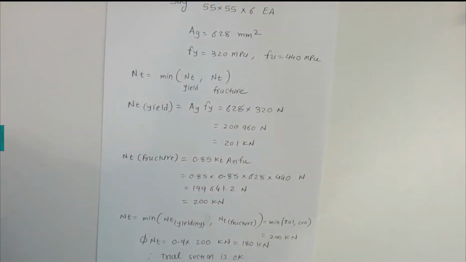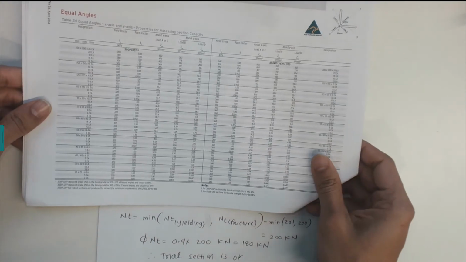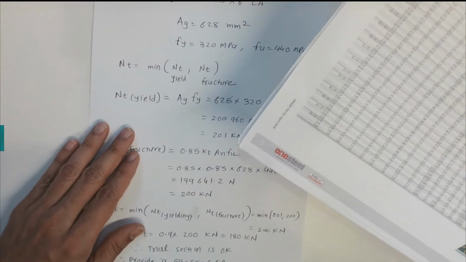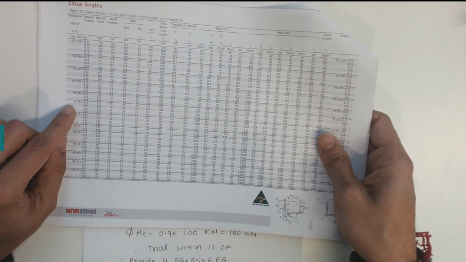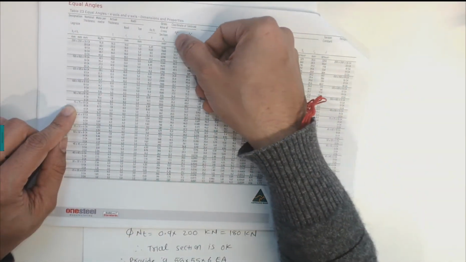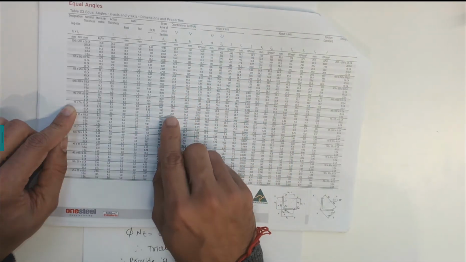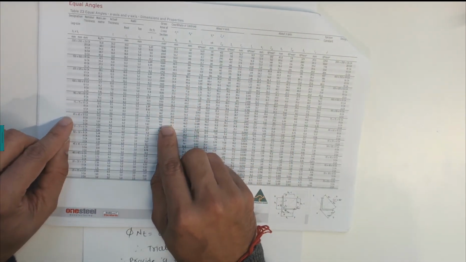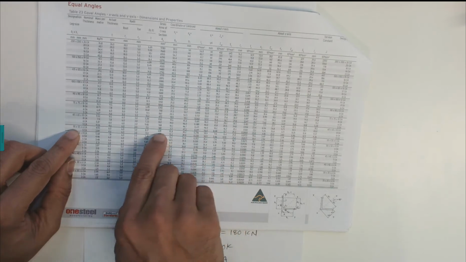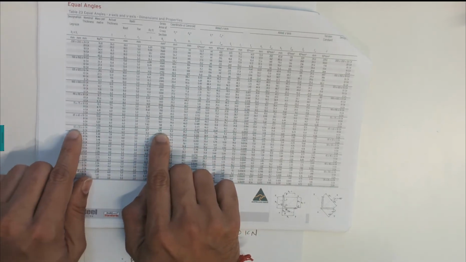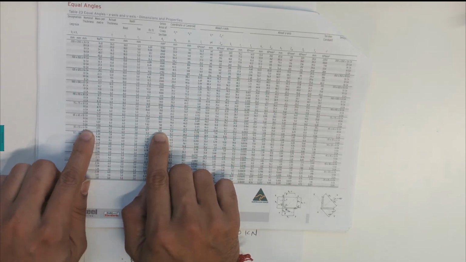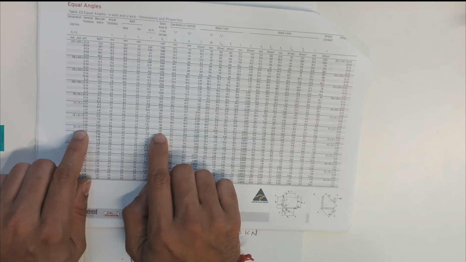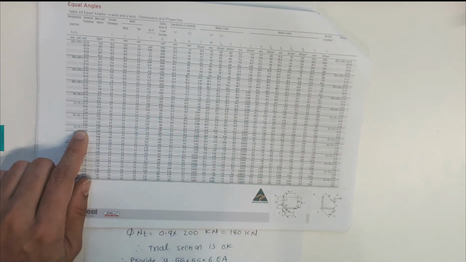Now let's go here and find the gross area which is greater than 625. Here we have a gross area greater than 625, which is 628 millimeters squared. It is the 55.6 EA. So we are just taking that equal angle from here, which has 628 millimeters squared.